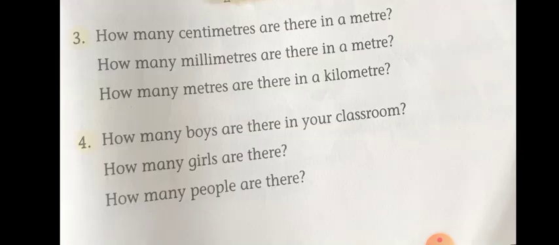See the third. How many centimeters are there in a meter? How many millimeters are there in a meter? How many meters are there in a kilometer? How many is used for asking the measuring quantity of meters, centimeters, millimeters, kilometers. Similarly, how many boys are there in your classroom? How many girls are there in your classroom? How many people are there?